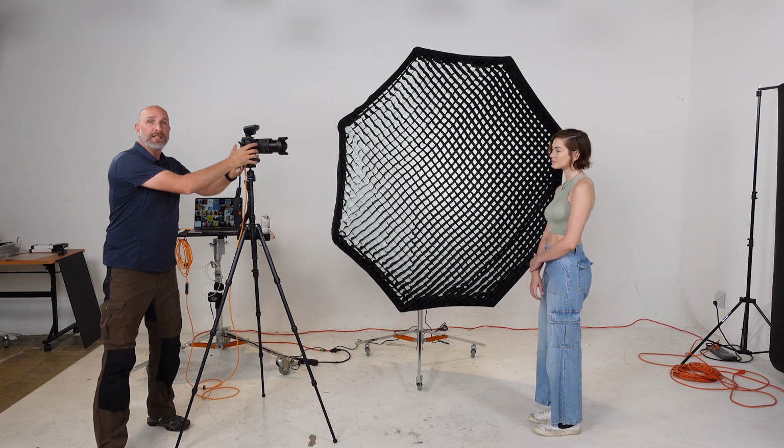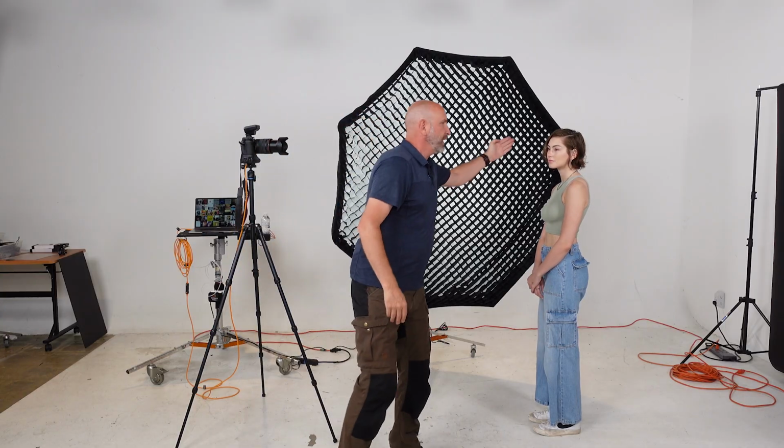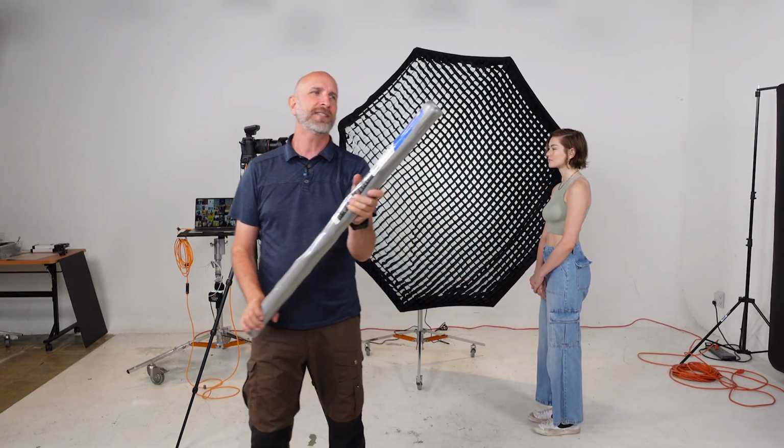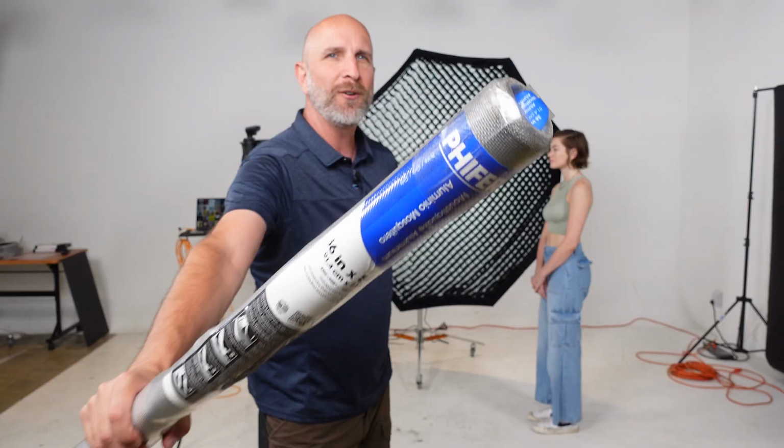Okay, well now that we know about the effective size of the light, and how a larger octobox is going to wrap around and give us light, not just on the light side, but the shadow side of our subject, let's do a real shoot. And so what we're going to do is we're going to use this stuff. You might have seen me use this before. This is a window screen.